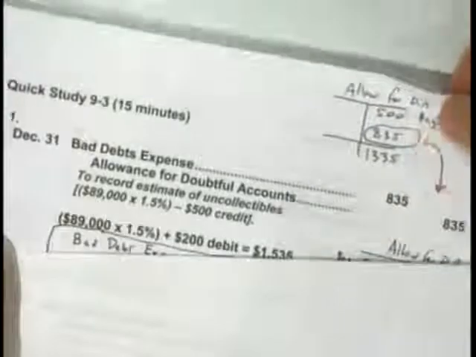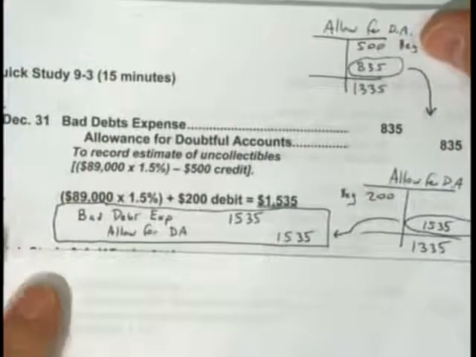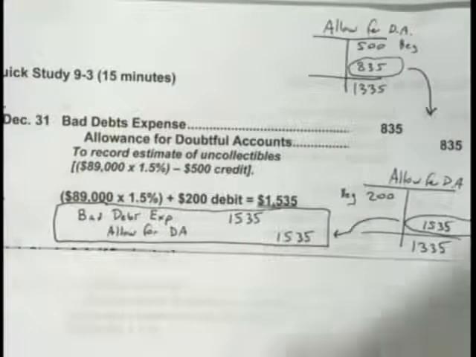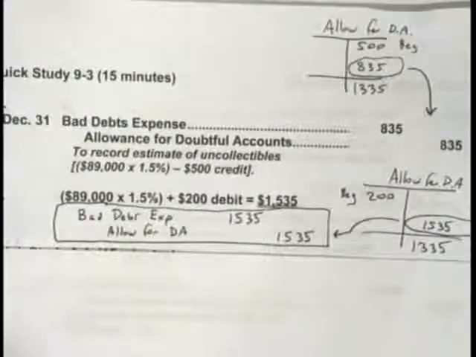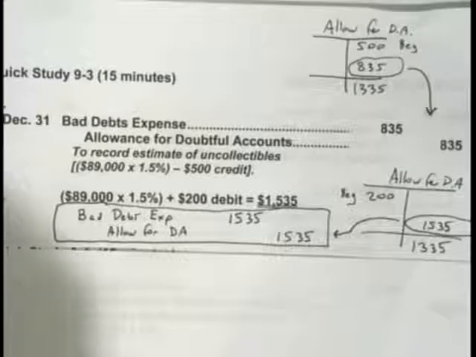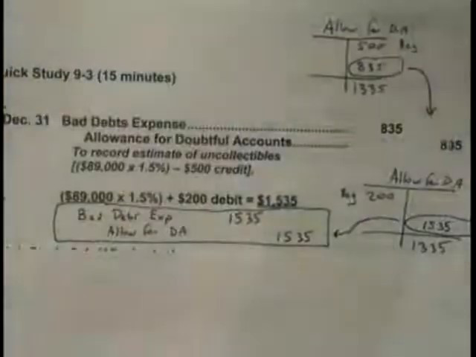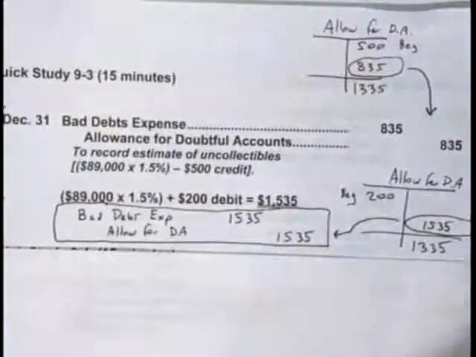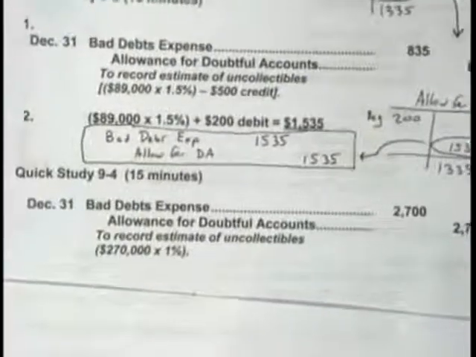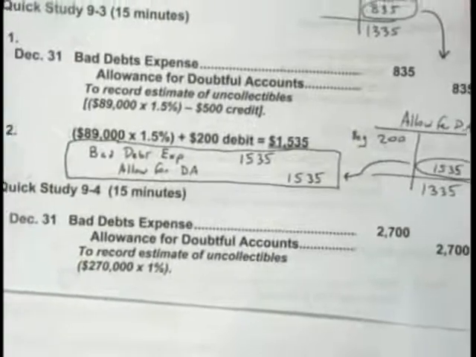Right? Now, is there any questions on Quick Study 9.3? If not, let's look at Quick Study 9.4. Assume the same facts as in Quick Study 9.3, except that Wecker estimates uncollectibles as 1% of sales. Prepare the December 31 year-end adjusting entry for uncollectibles. Well, hopefully they tell us sales. They do. Sales are $270,000. What's 1% of $270,000? It's $2,700. And this is a percentage of sales method.